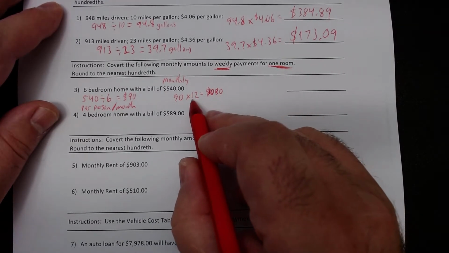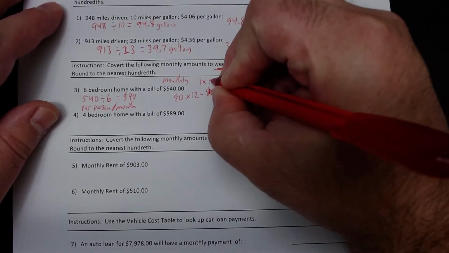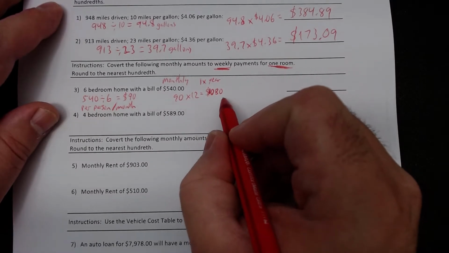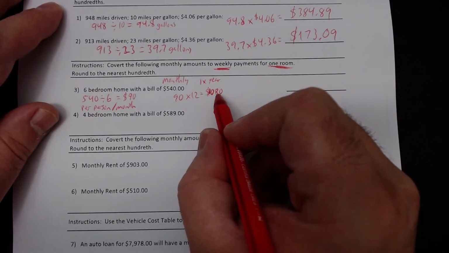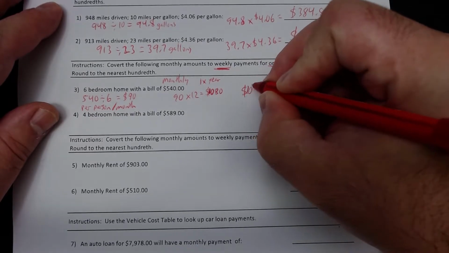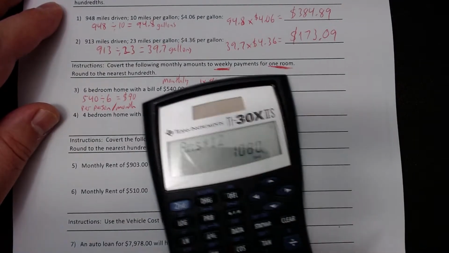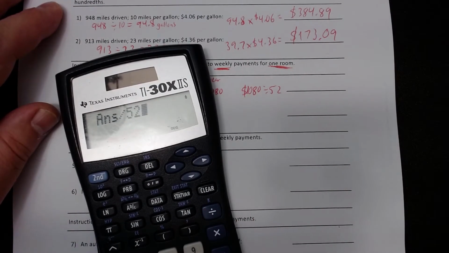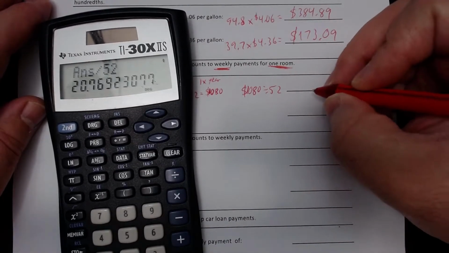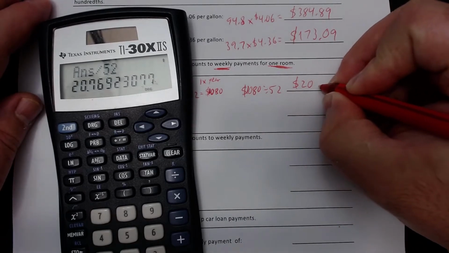This is how much the person would pay. So this is one person, and this is for the whole year. And then we're going to divide by 52 weeks. So you're just going to get this number. Did it again. And divide by 52 weeks. So 1,080 divided by 52 weeks. That means that every week that person is responsible for $20.77.